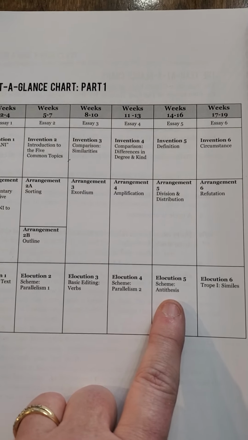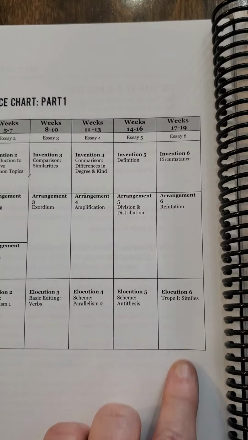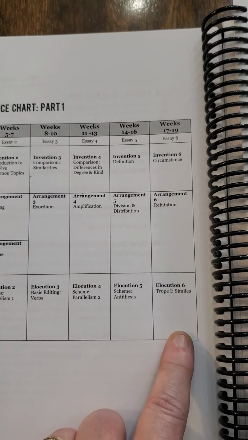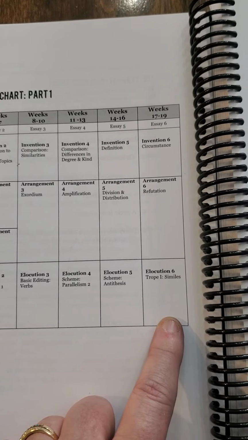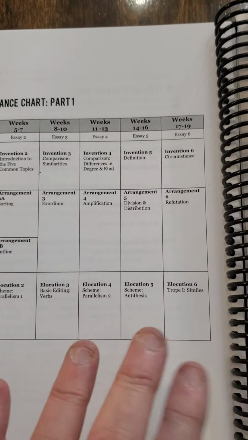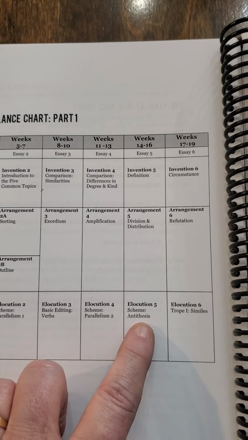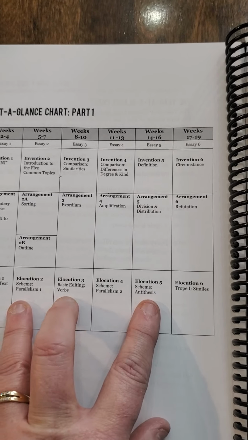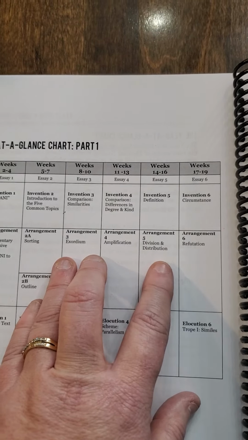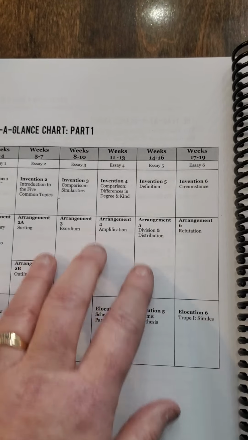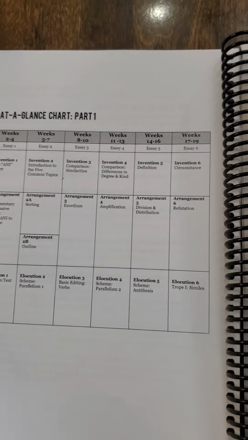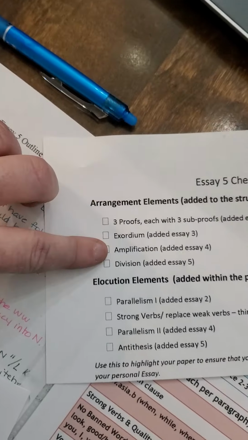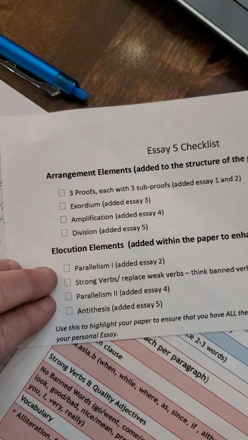And in challenge A, we will end with our essay 6, and we'll have 2 weeks to practice essay 6, or two books, I should say, to practice, or 3 books to practice essay 6. So we'll be moving on to that next. So for now, really work and make sure that they understand parallelism 1 and 2, strong verbs and antithesis, and make sure that they have the exordium, the amplification, and the division, because those items are super important to making sure that they follow the structure and then the elocution elements.